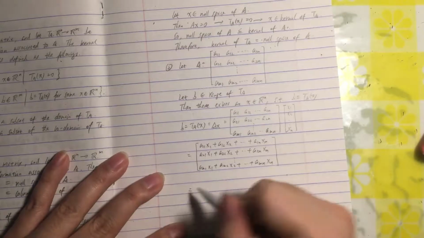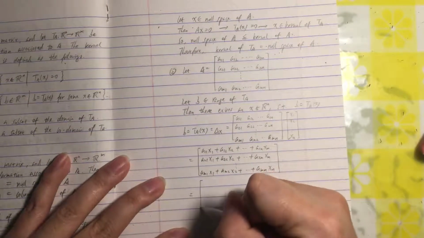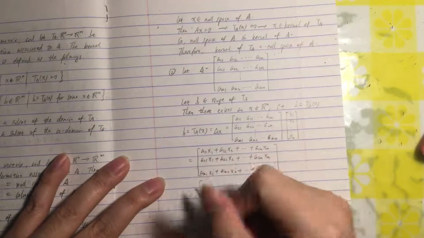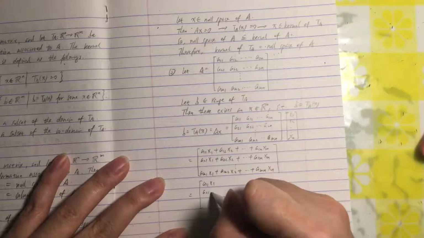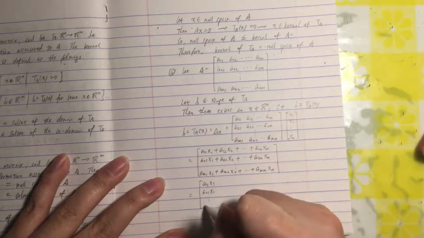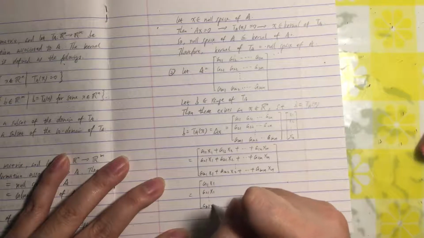Next, I separate this matrix into columns. I put the first term in the first column: A11 times x1, A21 times x1. Continue. Last row is Am1 times x1.